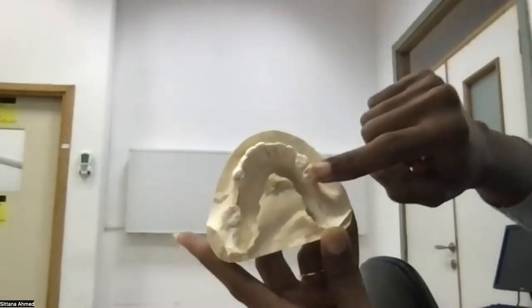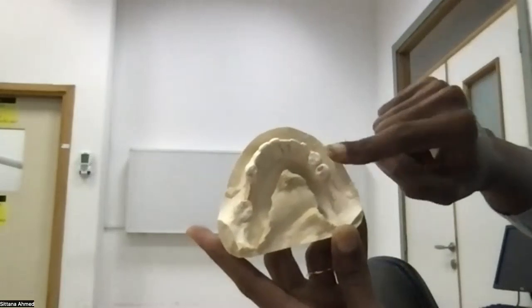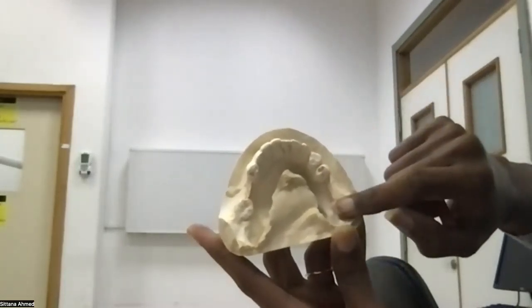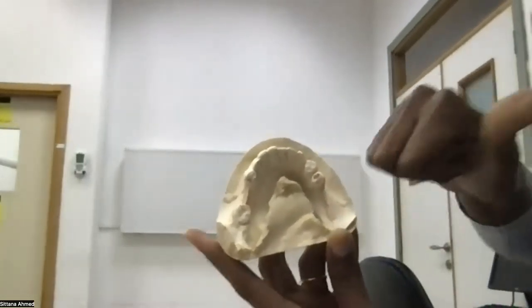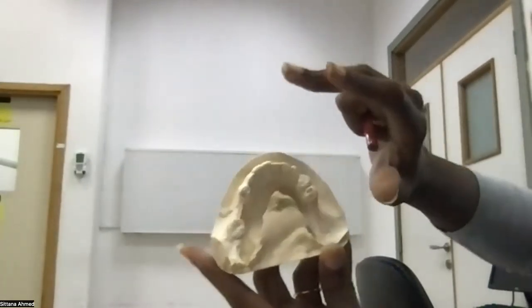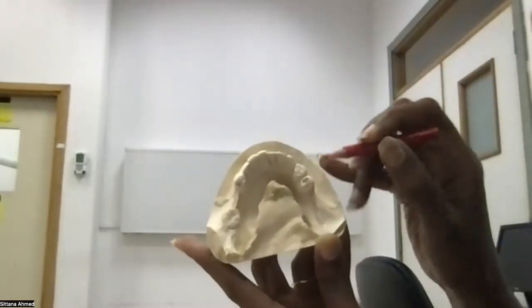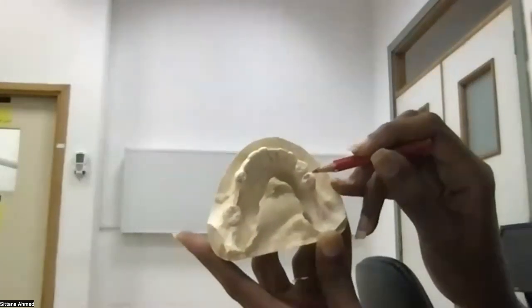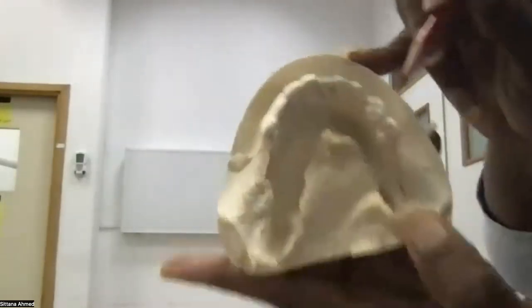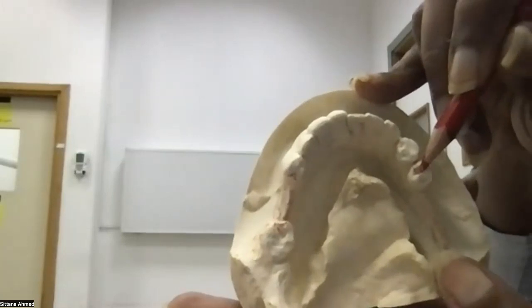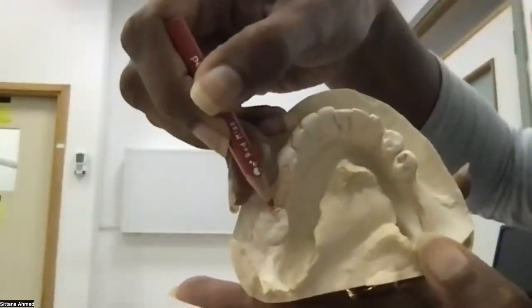And we need an indirect retainer in this case because it's a distal extension from one side. It's class 2, it's a fulcrum case. So how to draw the fulcrum? It's from the 2 distal rests. So this is the first distal rest on this side, and this is the second distal rest.